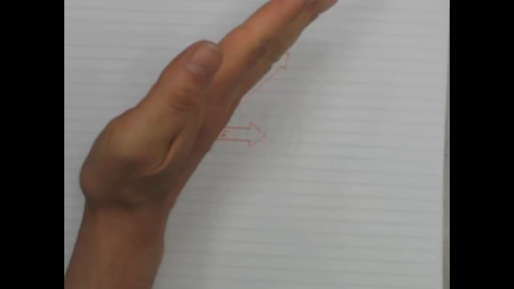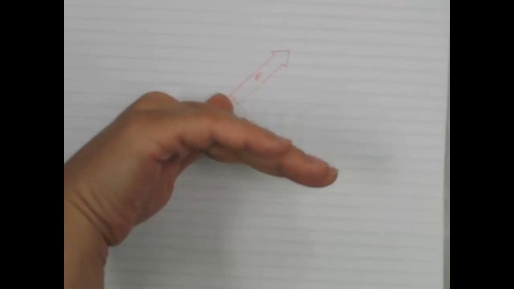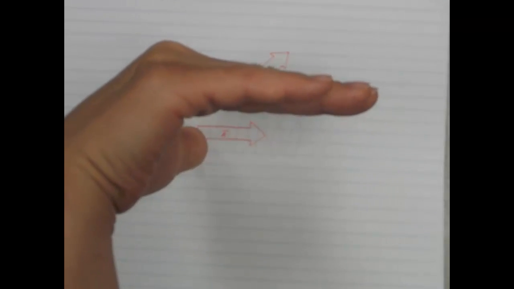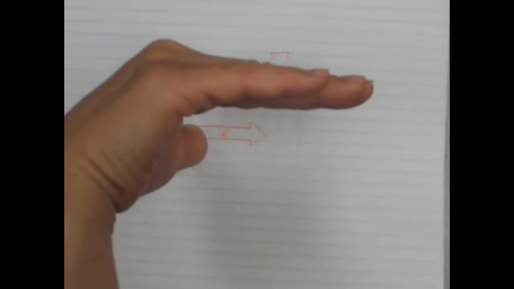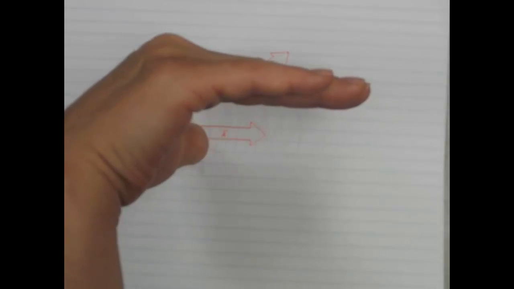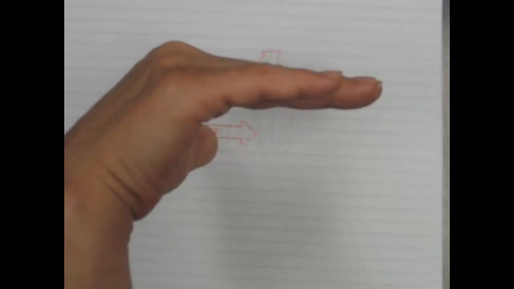If we were to do B cross A, then first we'd put my fingers in the direction of B and try to bend them in the direction of A. Now I can't do that when my hand is in this orientation. I have to change the orientation of my hand. And when I do that, now my thumb is going to be pointing straight into the page. So if I do B cross A, the direction of B cross A is straight into the page with these two vectors.